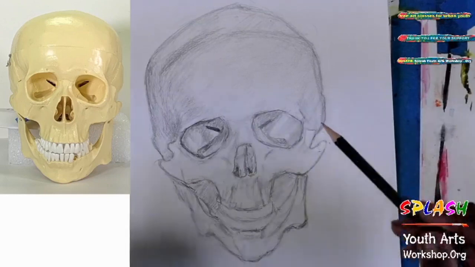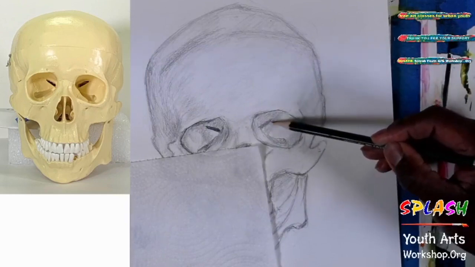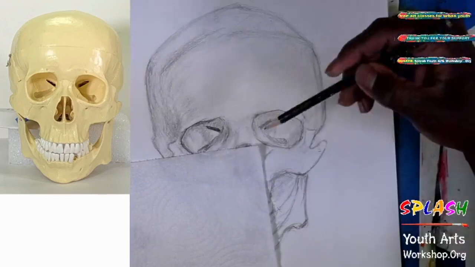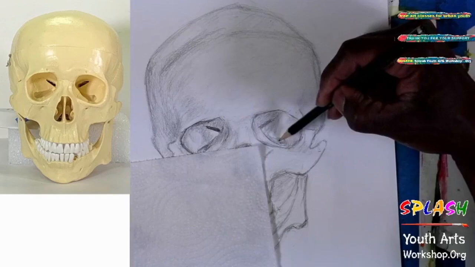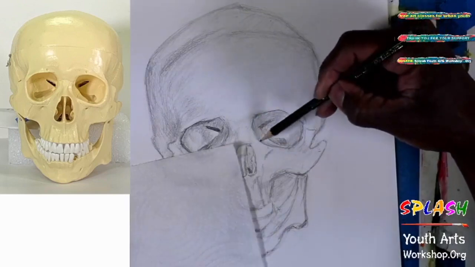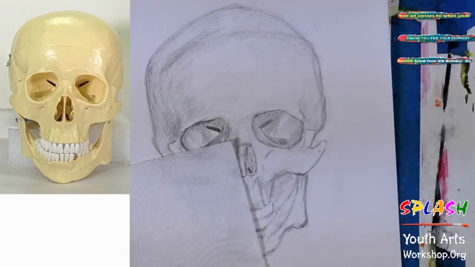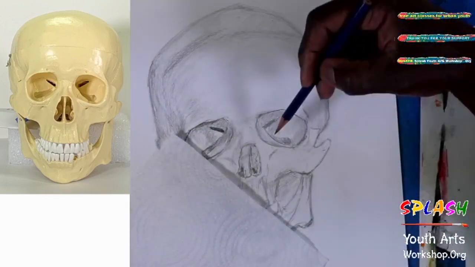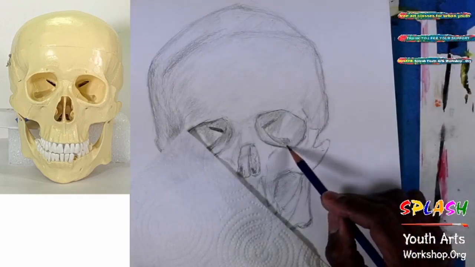When shading, don't dig the pencil into the paper. Just take your time. Decide when to use the point of the pencil and when to use the side of the pencil. That's one of the best lessons you can learn today. When to use the point and when to use the side. And if you're going to use the point, make sure that you have a point on the pencil. When you draw for a while, the pencil will lose this point.